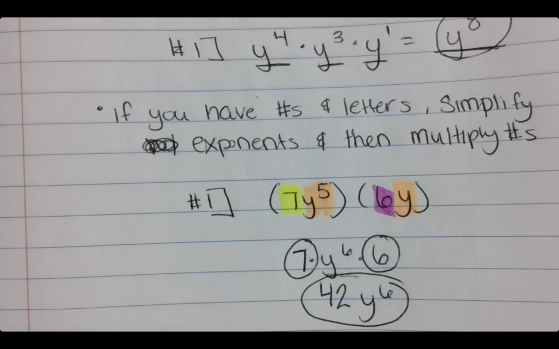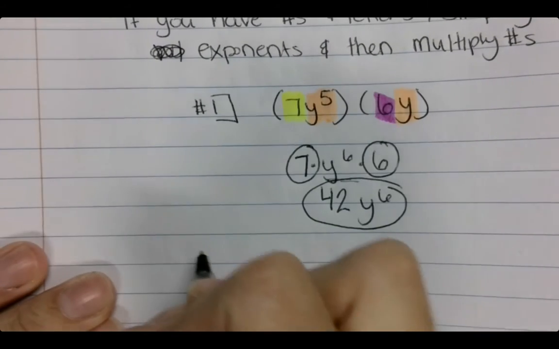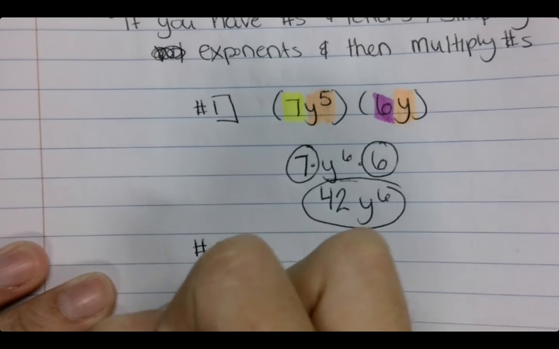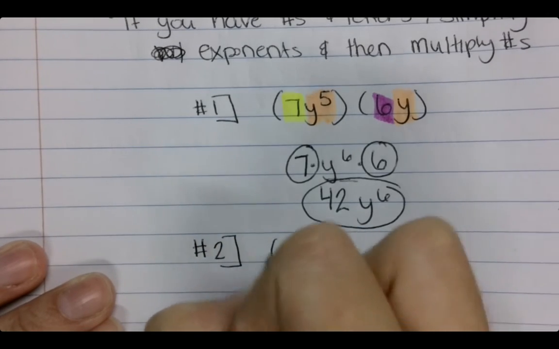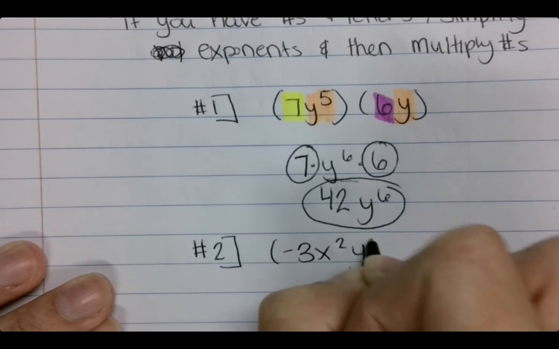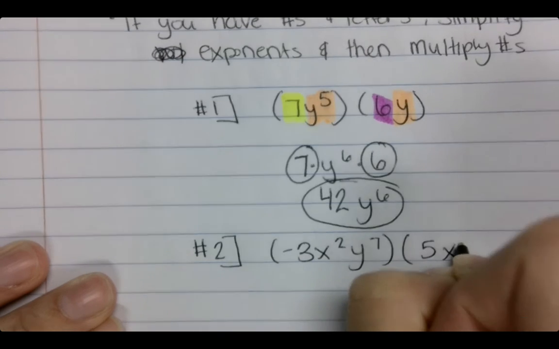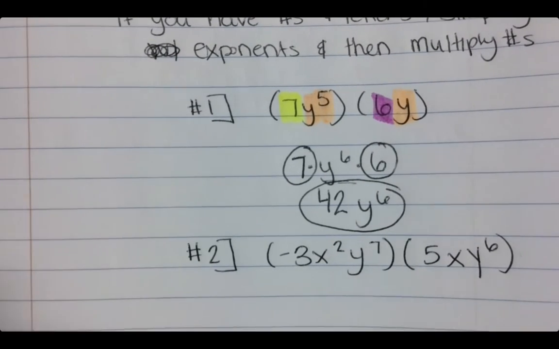All right? So let's try one more of these together. Now, I'm kind of running out of room, but let's see if we can do it. So this is negative 3x squared y to the 7th times 5x y to the 6th.